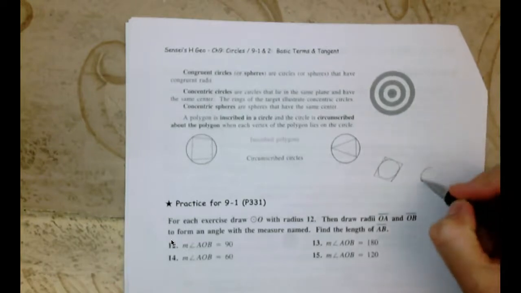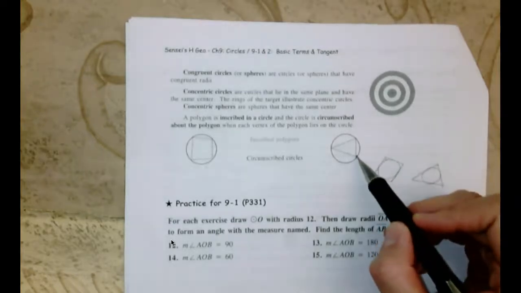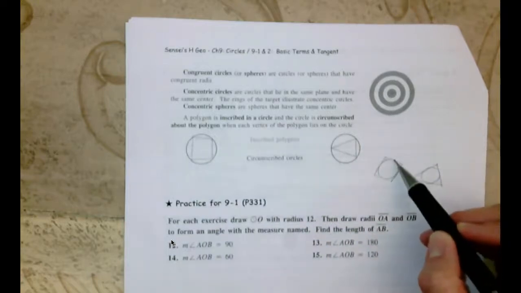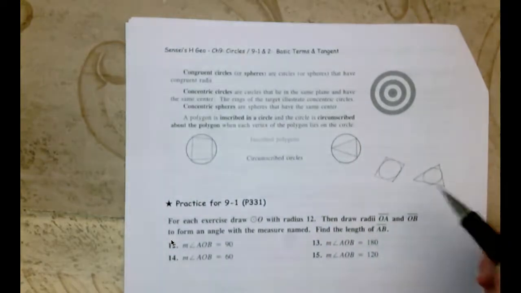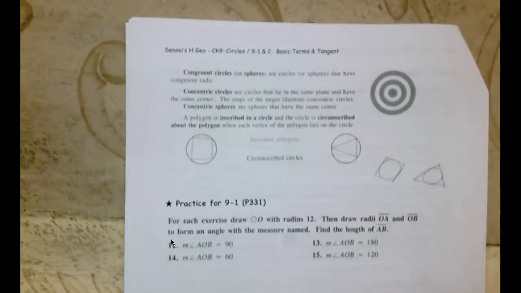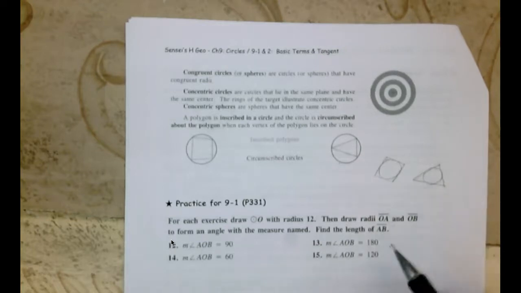Here's a circle and here is a triangle, and these are touching. It doesn't cross, it touches. Circumscribed and inscribed means touches, it doesn't cross. So in this case, these are all tangents. This is a circumscribed polygon, inscribed circle, and this is the opposite.